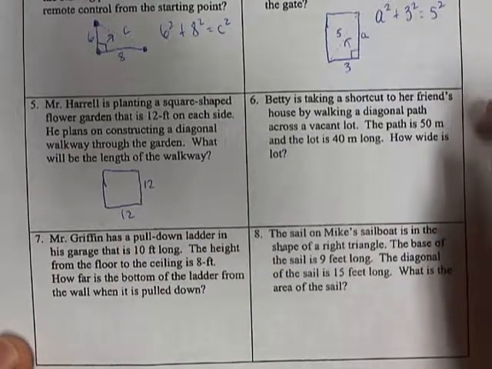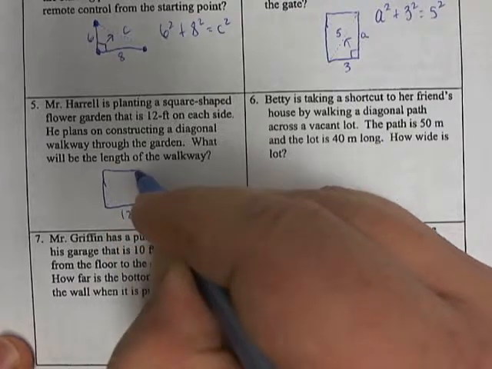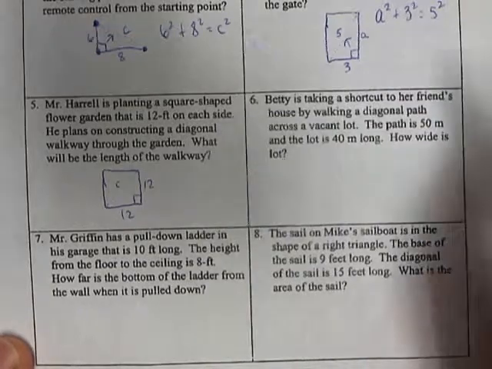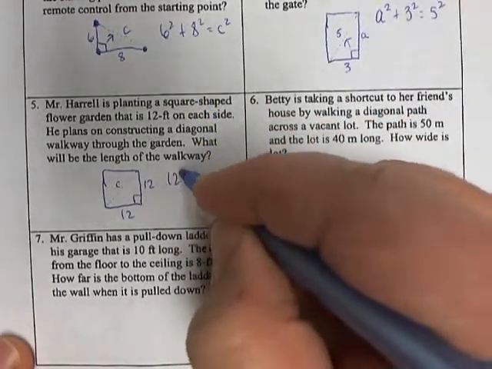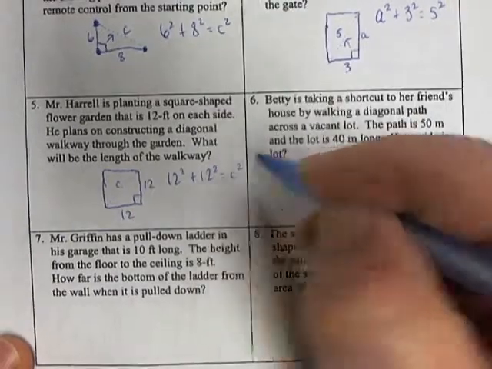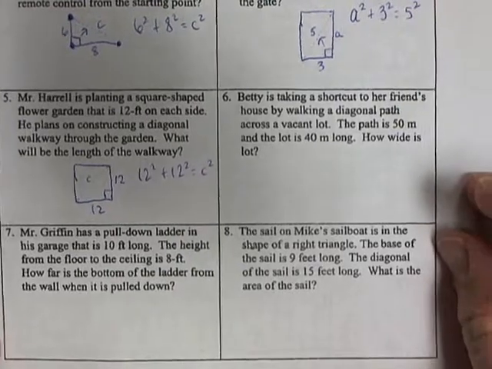He plans on constructing a diagonal walkway through the garden. So here's the walkway. It's the diagonal that we're missing. It's the measurement opposite the right angle. So you're going to square 12, square 12 again, add the two numbers together, and then take the square root to find your answer.